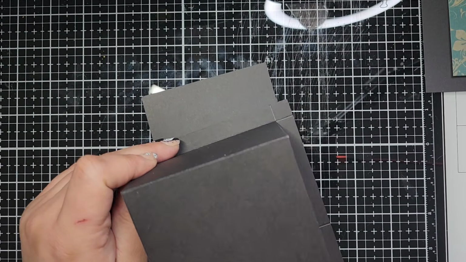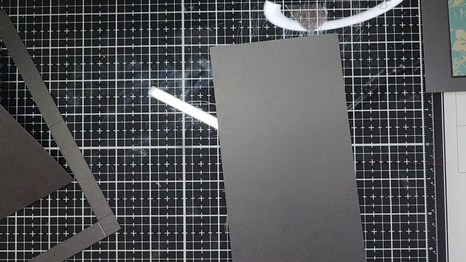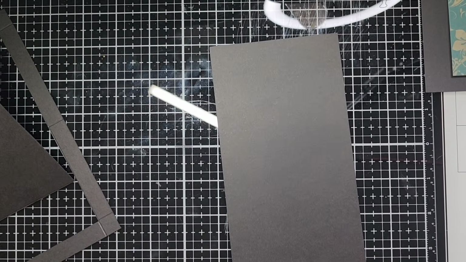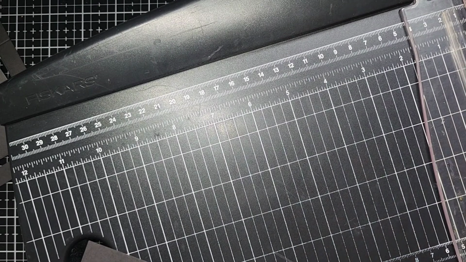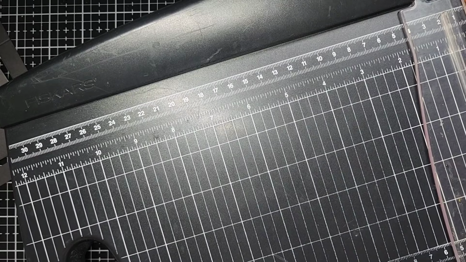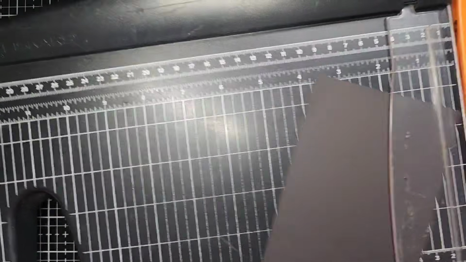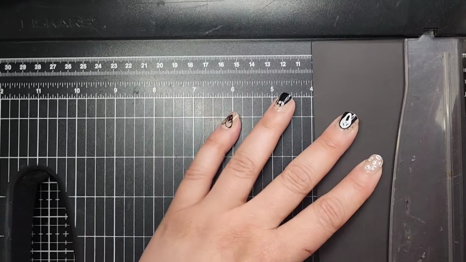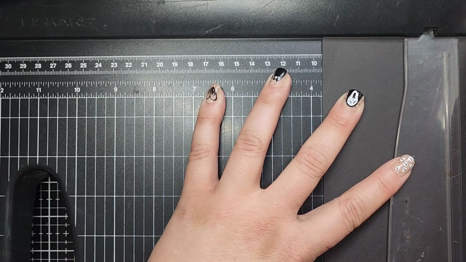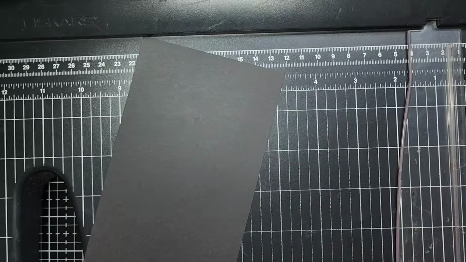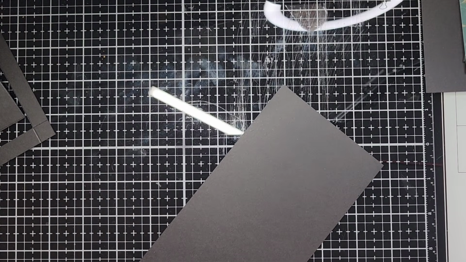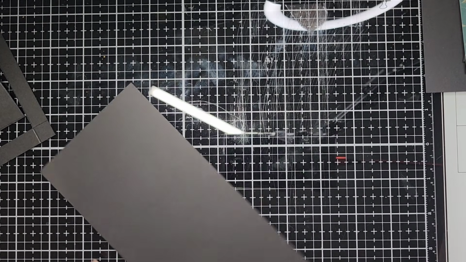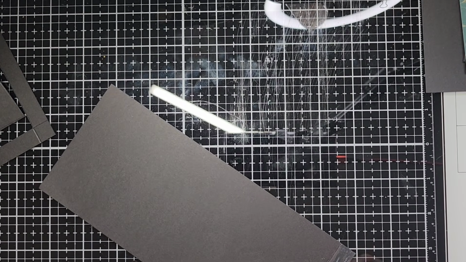Should I have trimmed this down so it doesn't rub against the side? Probably. Not that I think it really does rub against the side, but having just that little sliver off does make a difference in the motions. One more time.